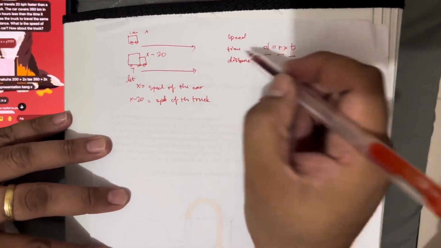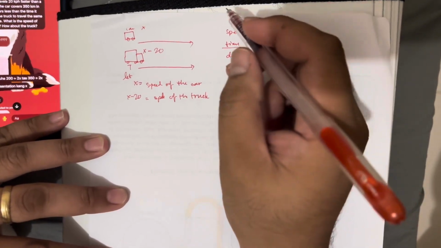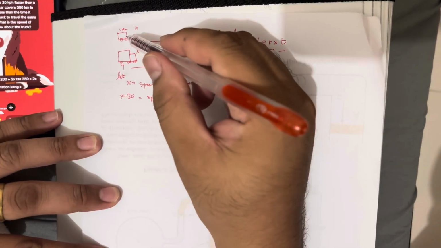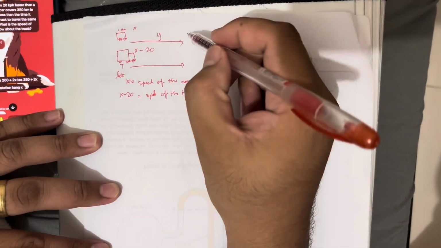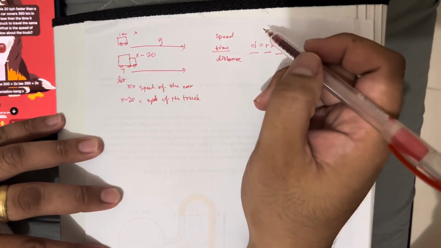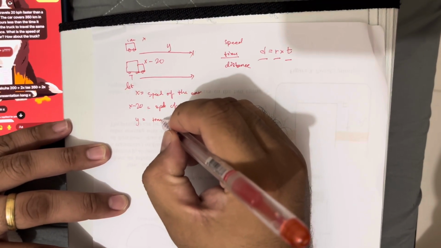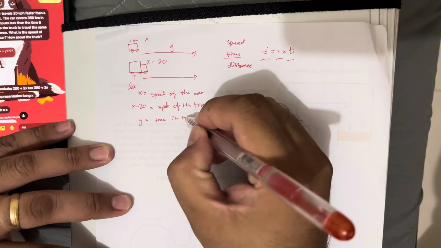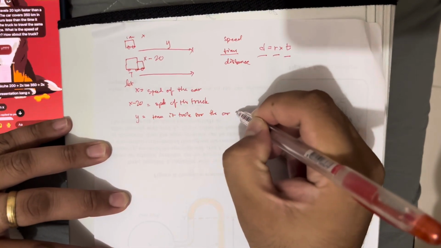Okay. And then we need to represent the time. So ang time dito, yung sa x, tawagan na lang natin, it takes y hours to get to the destination. So y is the time it took for the car to travel.